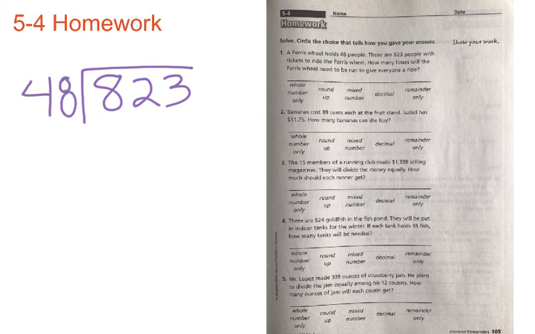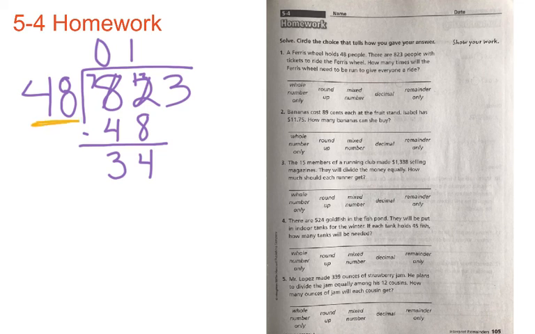Well, we can look at 48 cannot go into 8. And 48 can go into 82, but I know it's not going to be 2 because 40 times 2 is 80, and 48 times 2 would be too large. So it's going to be 1 here, and I'm going to go ahead and then subtract 48. 2 is going to become a 12, 8 is going to become a 7. 12 minus 8 is equal to 4, and 7 minus 4 is equal to 3. And you can do your check and make sure that your remainder of 34 is less than your divisor of 48. And here you're good to go.